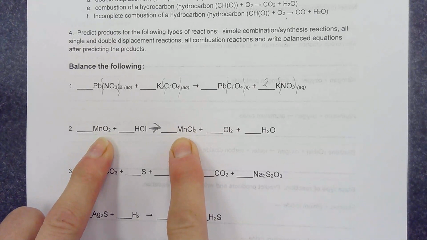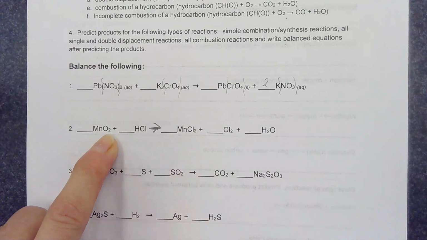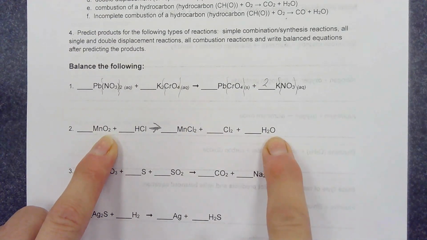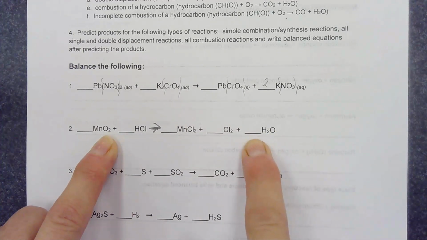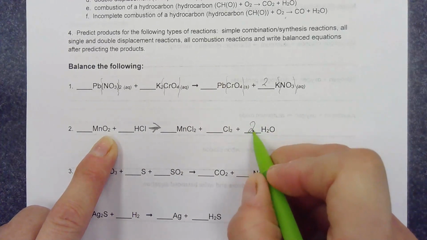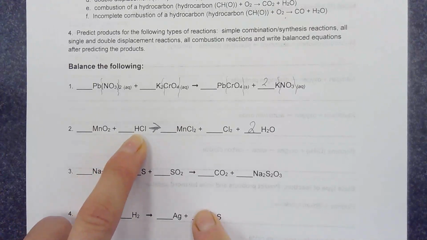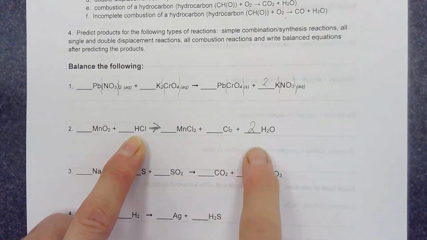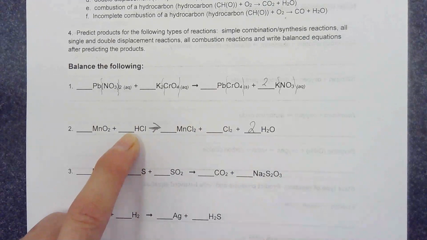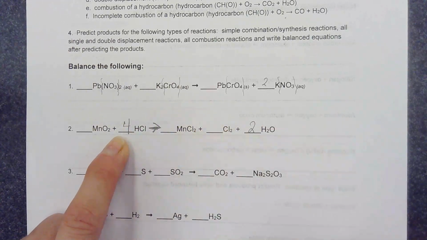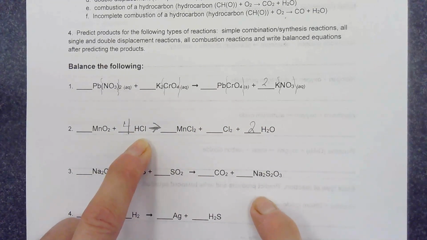So 1 Mn, 1 Mn. Yes or no? Yes. Okay. How many O's on this side? Only 1. So what do we want to put in front of this? 2. All right. How many H's? 4. What do we put in front? 4. How many Cl's? 4.